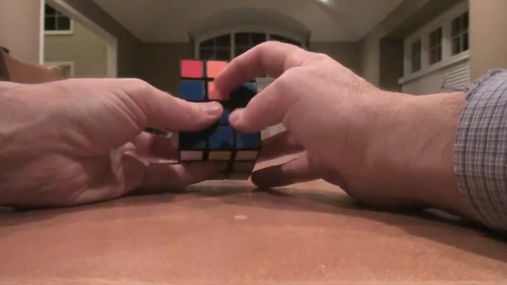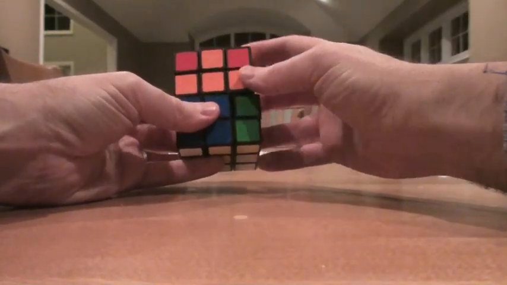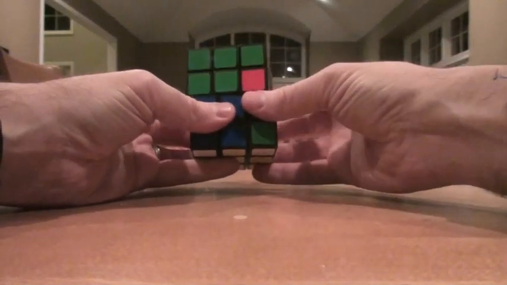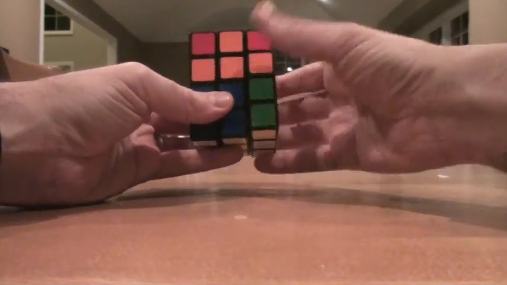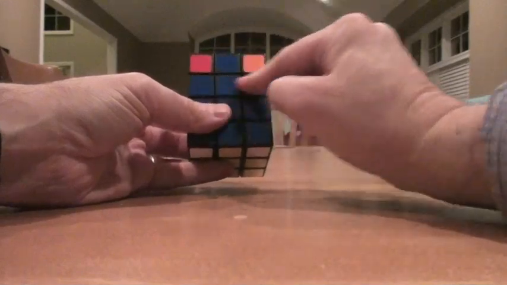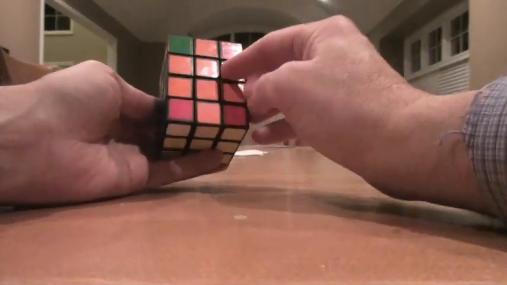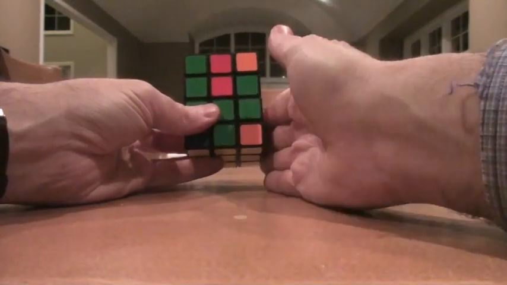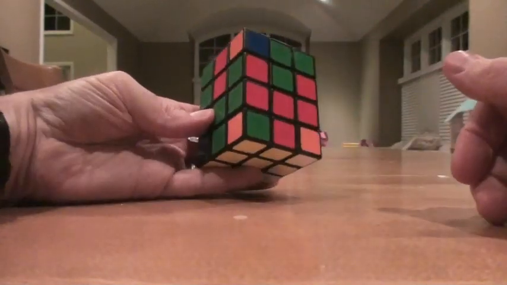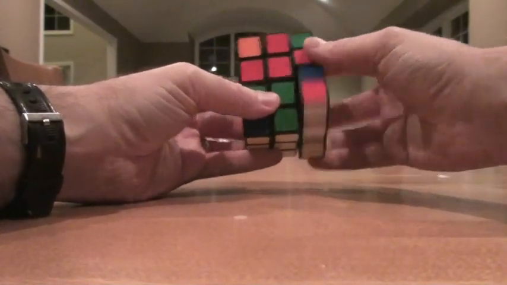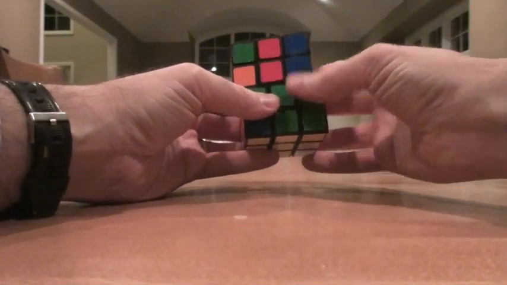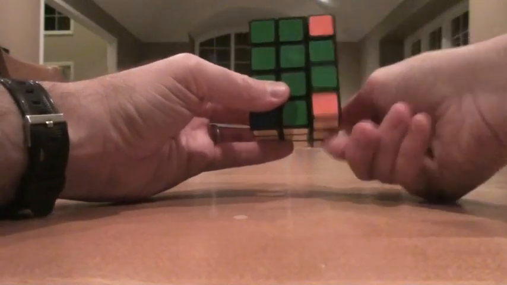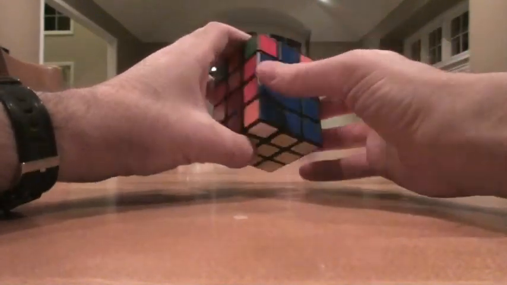To do the middle swapping algorithm, you do 2R, U, 2R, U, 2R, 2U, 2R, 2U, 2R, U, 2R, UI, 2R. So that's in here, and that was swapped over here. Now we just do it again with these two. Put it so one is at the left, one is in front. And it's 2R, U, 2R, U, 2R, 2U, 2R, 2U, 2R, U, 2R, UI, 2R. So we have this entire middle segment in.